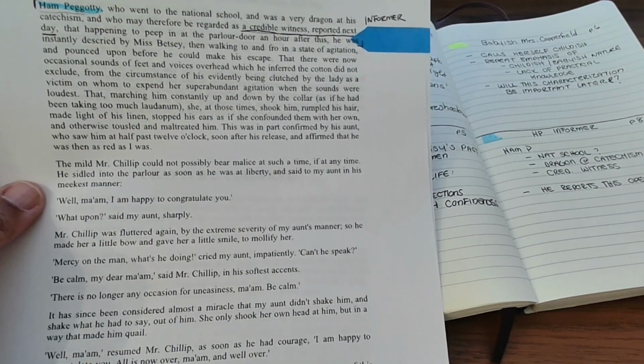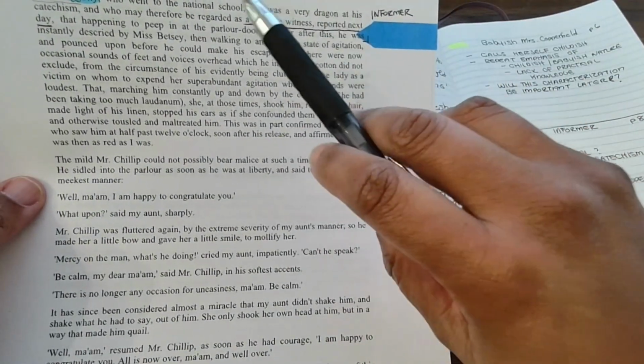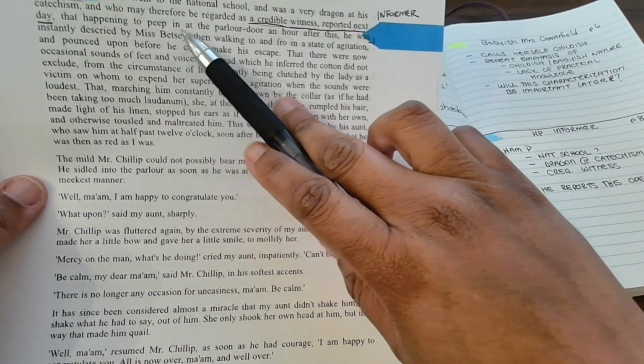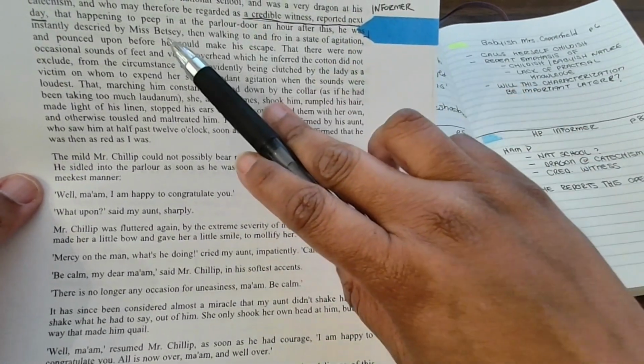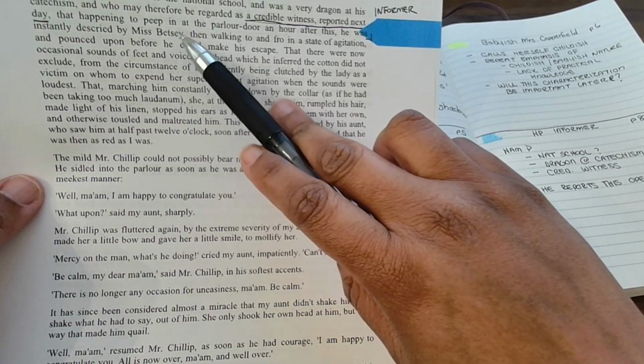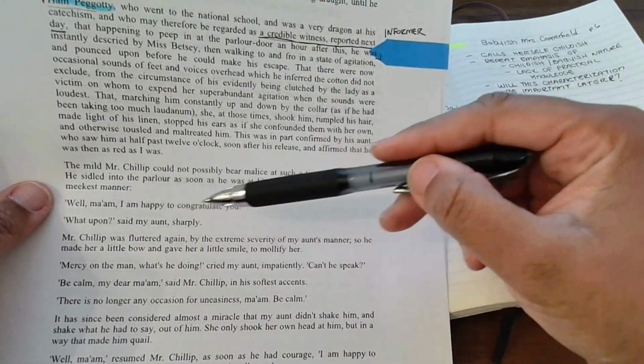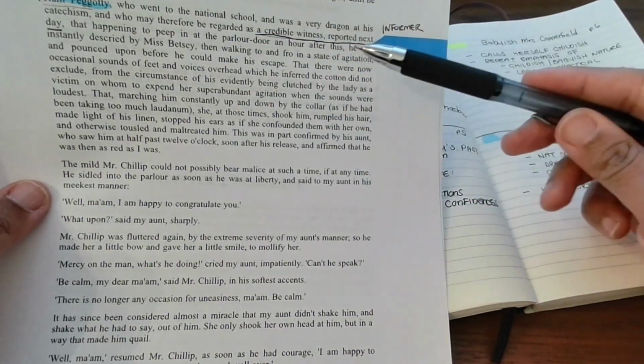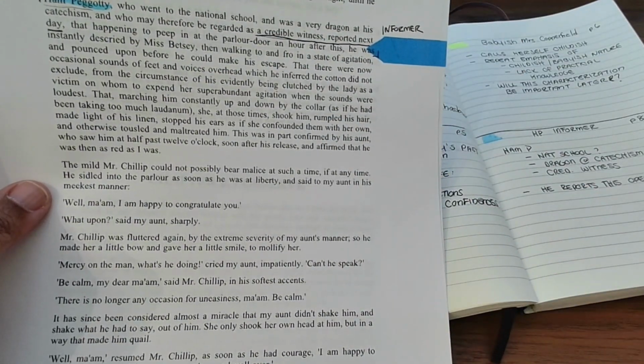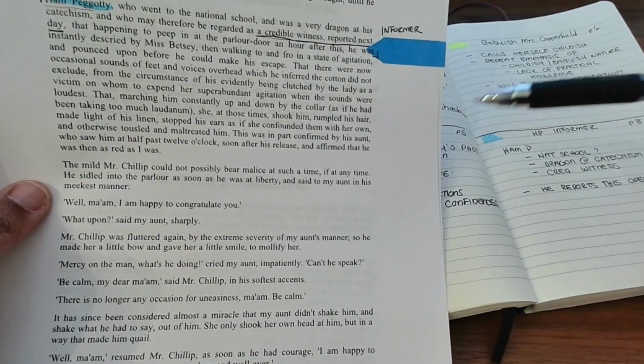this is what I was excited to realize. It says reported the next day that happening to peep in at the parlor at this hour, he was instantly described by Miss Betsy. So he is taking part in some of what is happening, which is how David later finds out. And I don't know that he reports the whole opening.